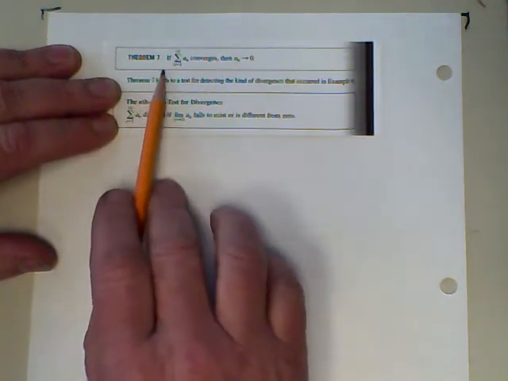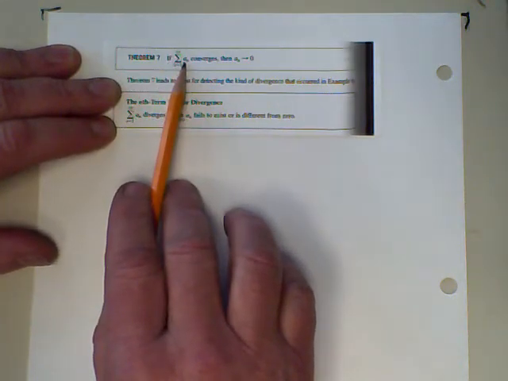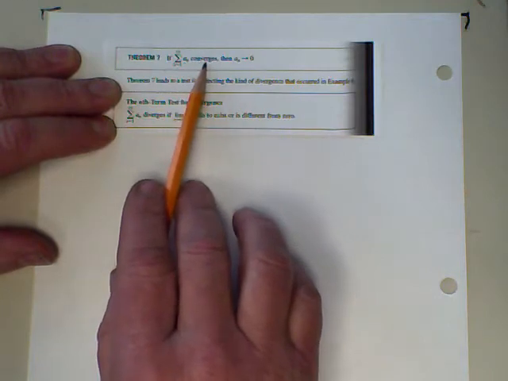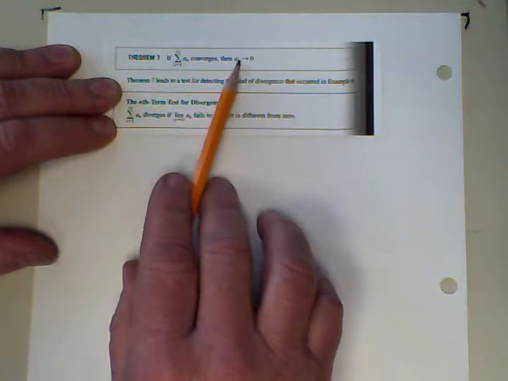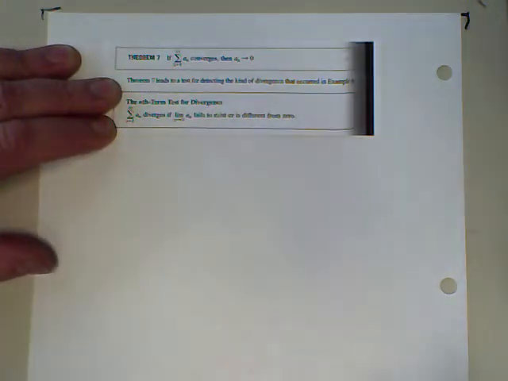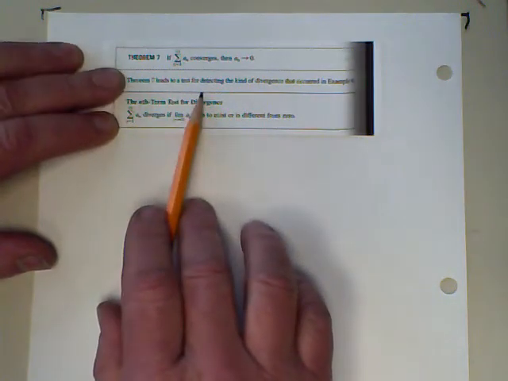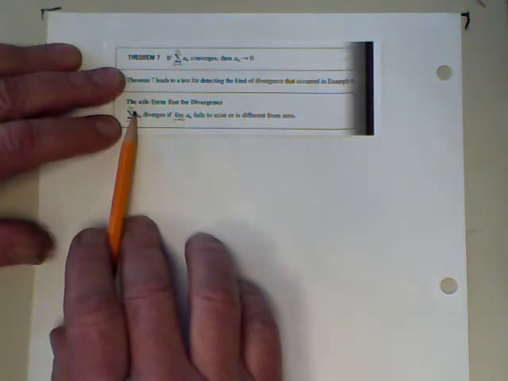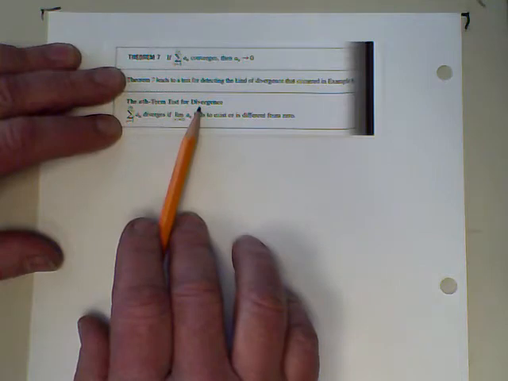So the book offers us Theorem 7, which says that if the series of the a sub n converges, then the a sub n terms must go to 0. If we're not adding smaller and smaller terms, we can't possibly converge to a finite value. That's the underlying message here. So Theorem 7 leads us directly to the following test to help us determine if a series diverges.